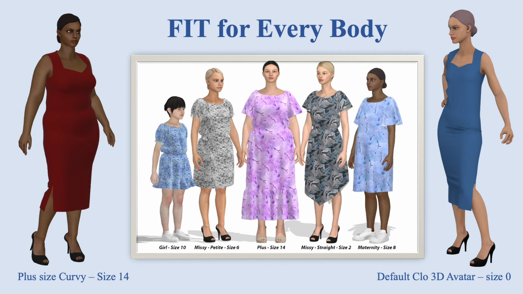One of my favorite features of 3D tools is the ability to change the size of the model. The avatars, for example, in Clo 3D come in different body shapes, like straight and curvy, and also different size ranges. We have Missy, Junior, Petite, Maternity, and also Kids. And that feature gives the designer the ability to see his or her creation on a real size model.